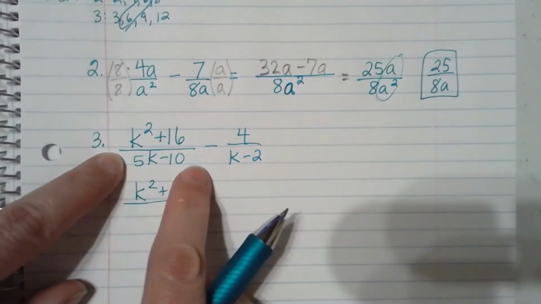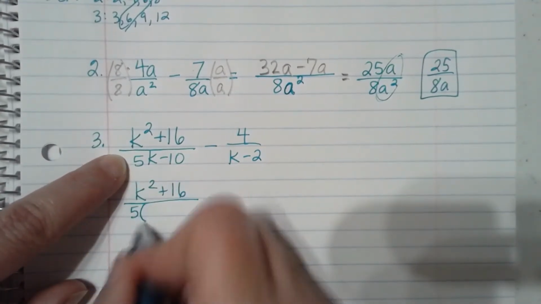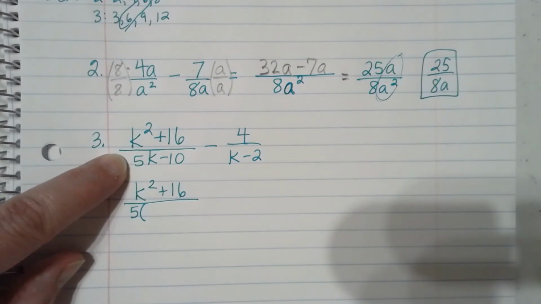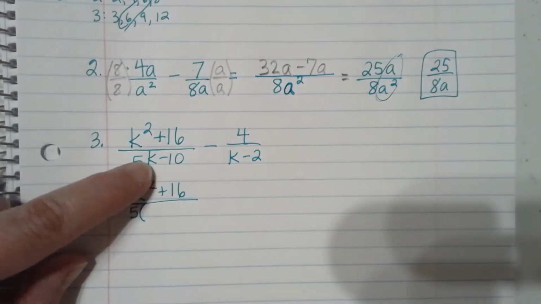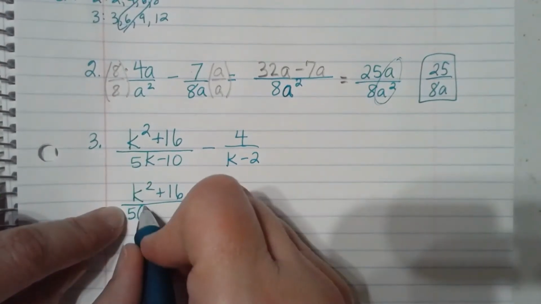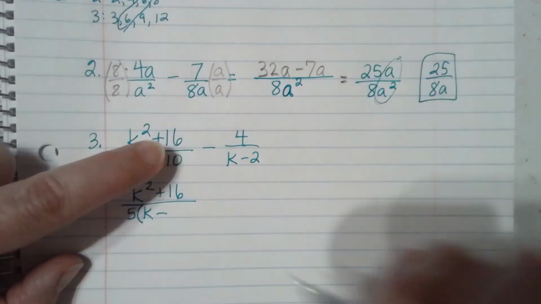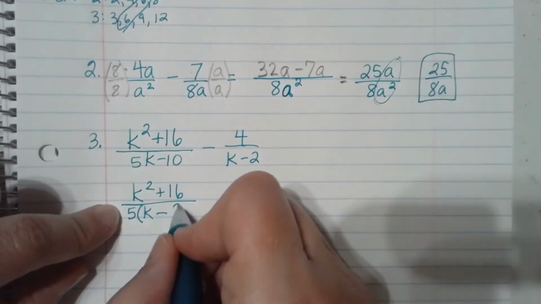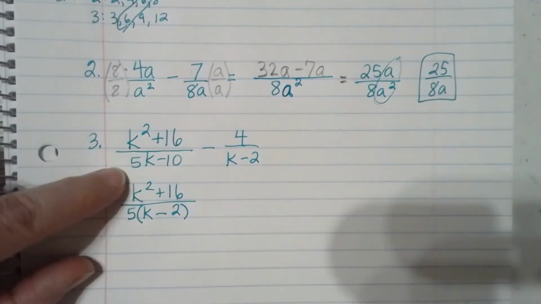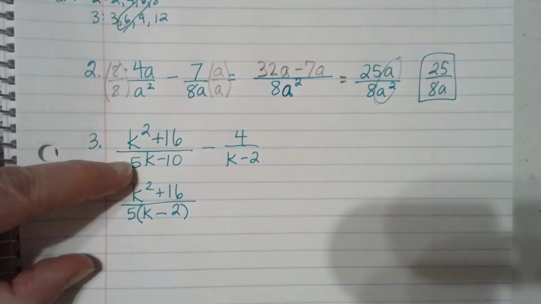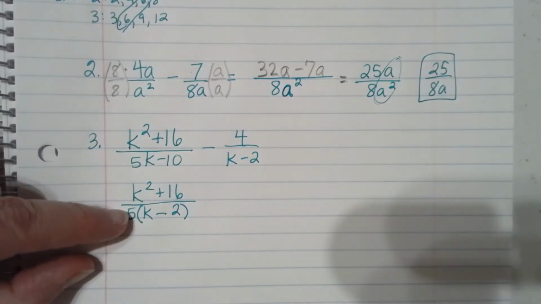Down here in the denominator, I'm going to divide out a factor of 5. So 5k divided by 5 leaves k, minus 10 divided by 5 is 2. So all I did was change 5k minus 10 to 5 parentheses k minus 2.